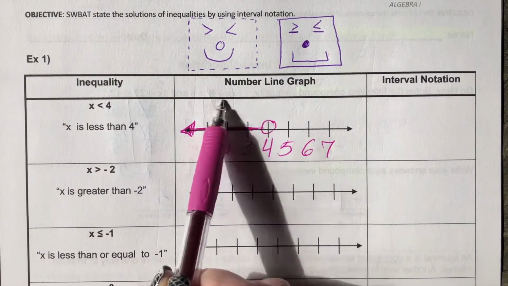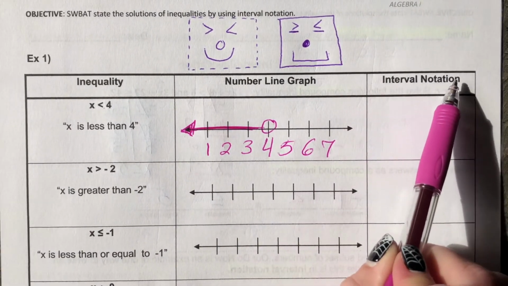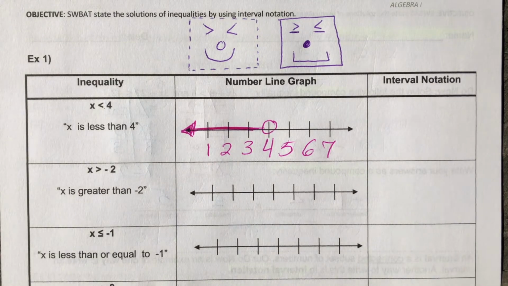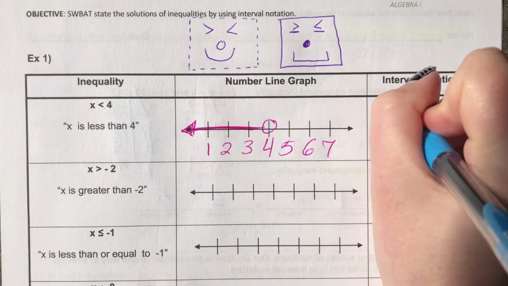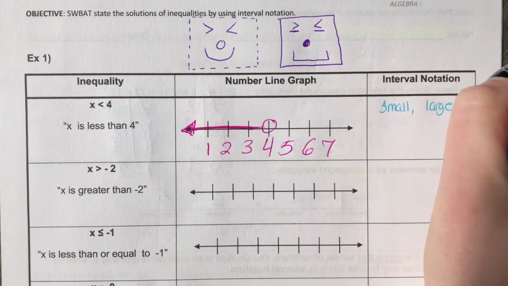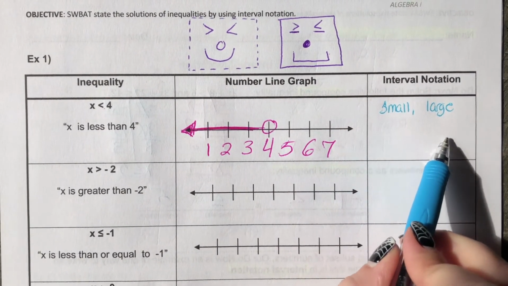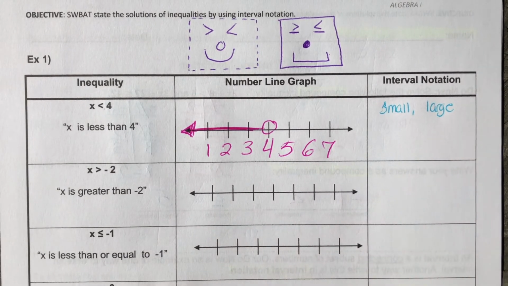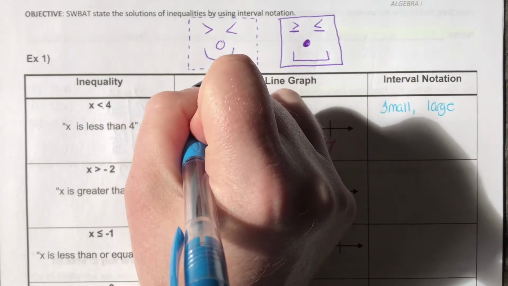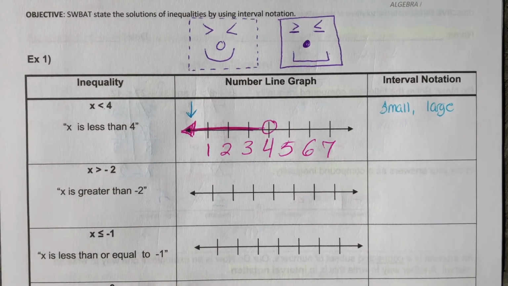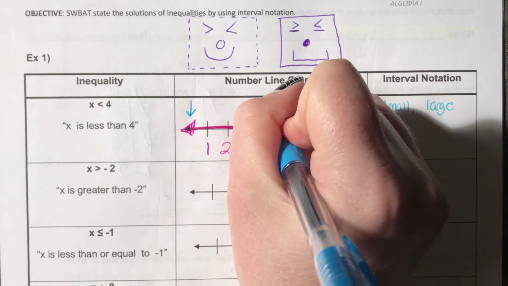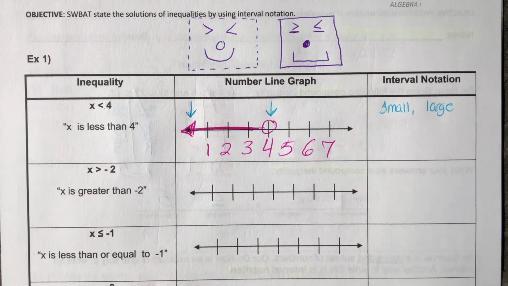Now I want to write this in interval notation, what we just went over on the first page. So again, I want to have my smaller number first and my larger number second. Just like a number line, small comes first, large comes second. And here we go, all the way to the left, this would be what my smallest number is represented by. And all the way to the right, this is what my largest number would be represented by.